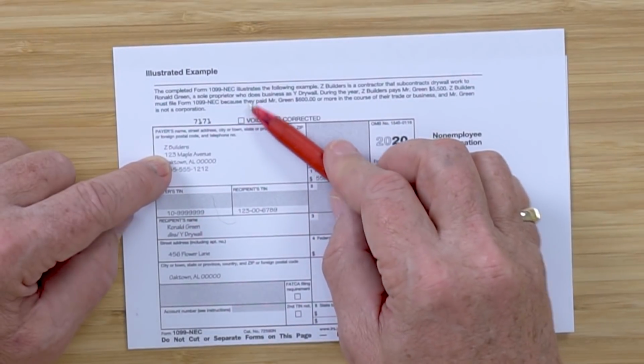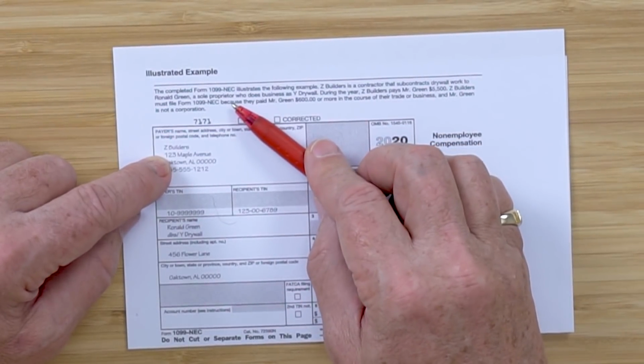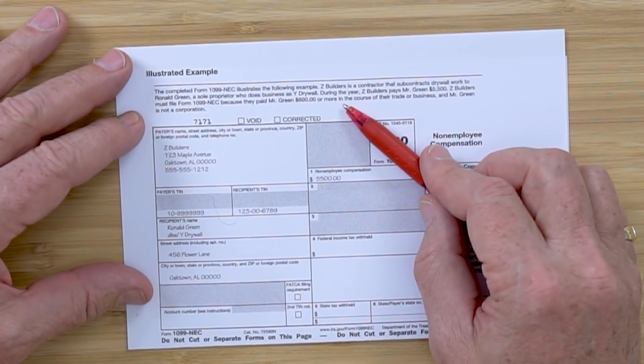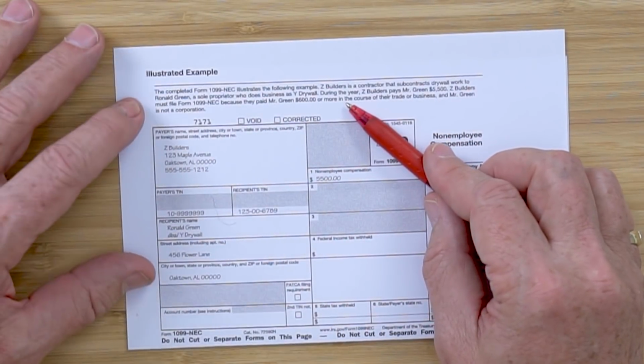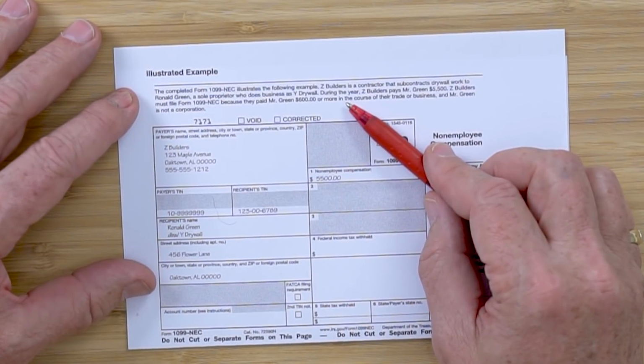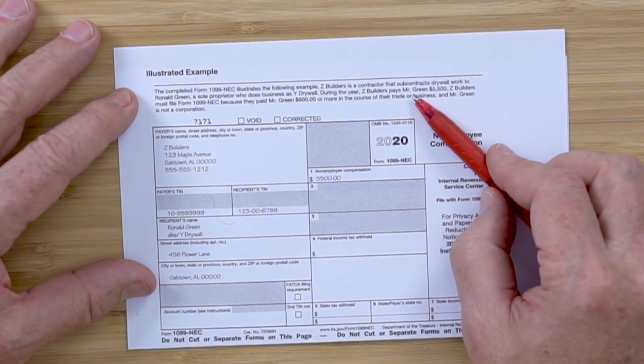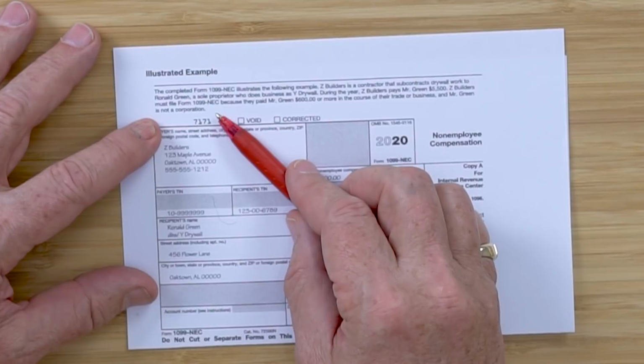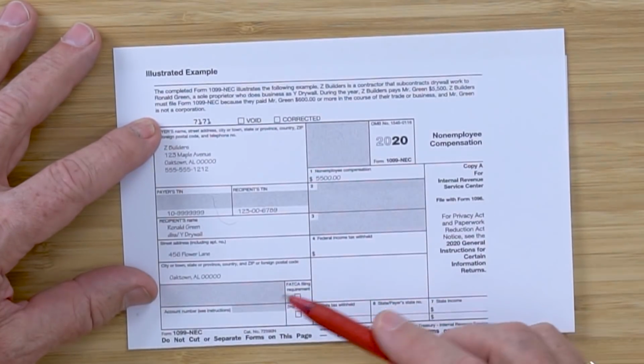Sole proprietor, okay, remember our requirements? One, it's a sole proprietor, it's in Z-Builder's trade or business, and Mr. Green is not an employee, and we're going to find out it's over $600. During the year, going back to this example, Z-Builder pays Mr. Green $5,500. So we've hit our fourth requirement to issue an NEC. Z-Builder fills out a 1099 NEC because, again, they paid over $600.